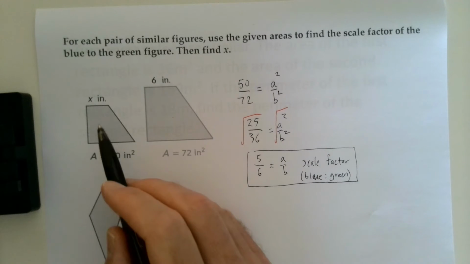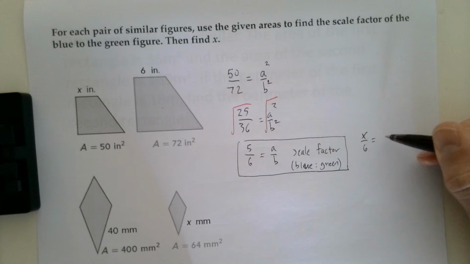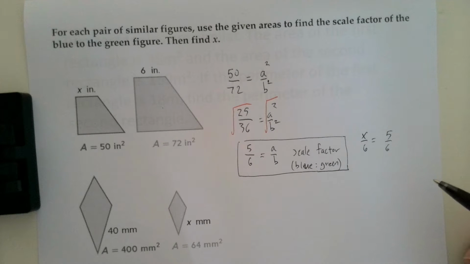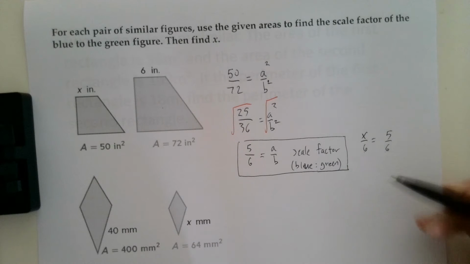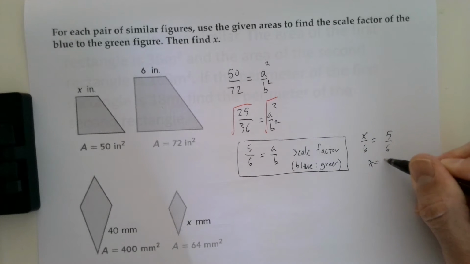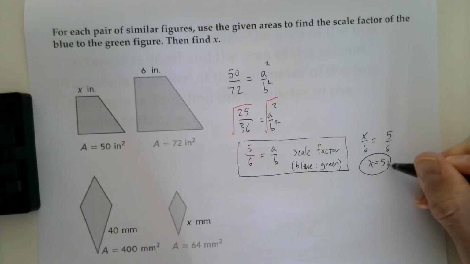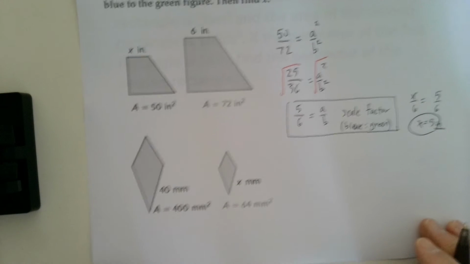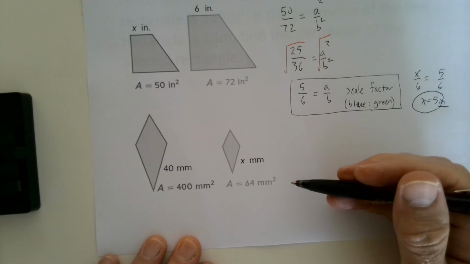Okay, so blue to green, so we'll say x to 6 is the same as 5 is to 6. Gee, I wonder what x is going to be. Well, cross multiply and divide if you want to, or if your denominators are the same, your numerators have got to be the same. And I should include inches. Units are important. Okay, we're going to do the same thing on these bottom two. They look like kites. So set it up exactly the same way.